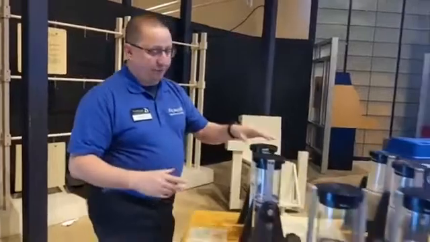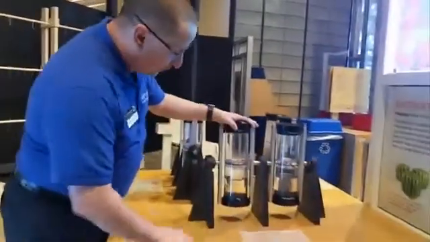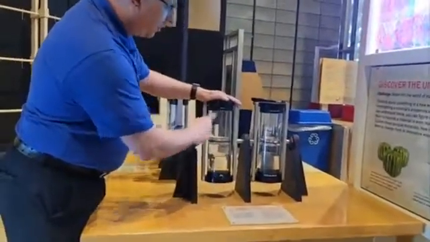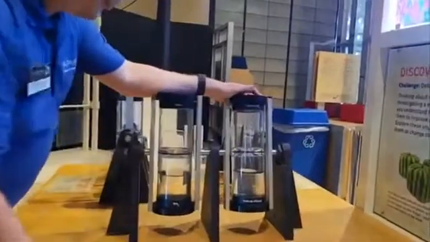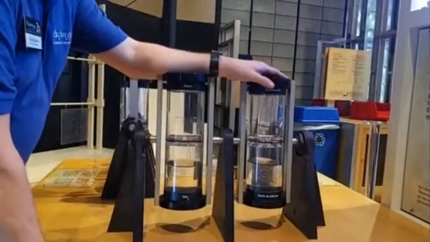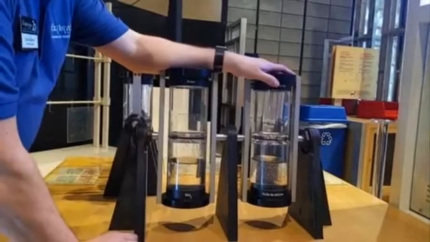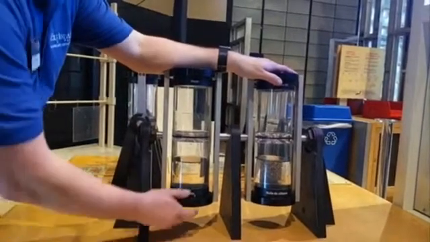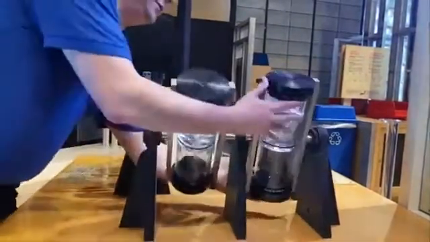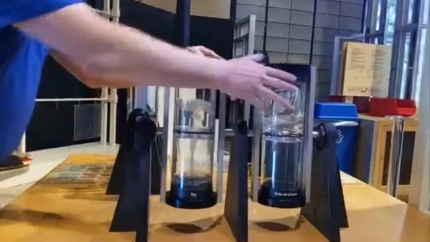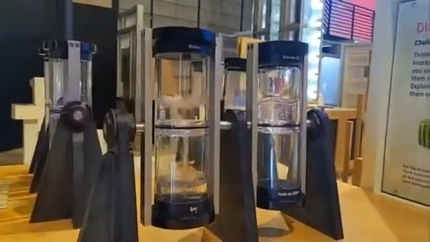Now, this first one here, we've got 2 different substances. The first is water, and the second is silicone oil. So, which do you think is going to go faster when I turn these upside down? Okay, well, let's find out. We're going to try and tip them both at the same time. Oh, look at that. That water is going through there like crazy. Look at all those bubbles.